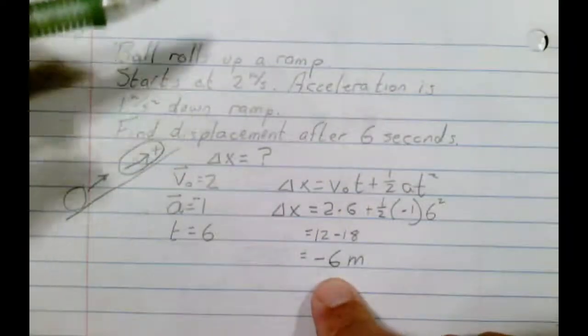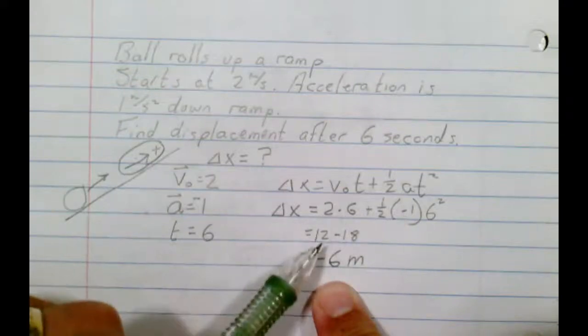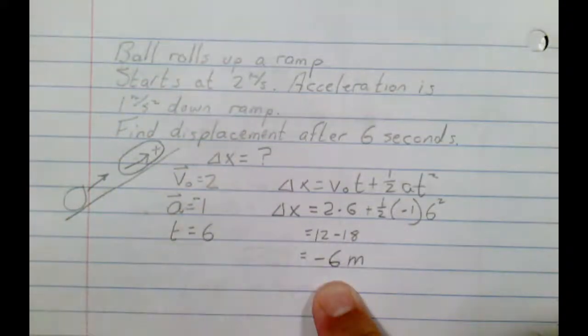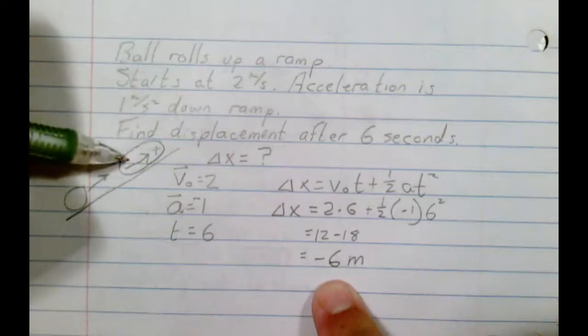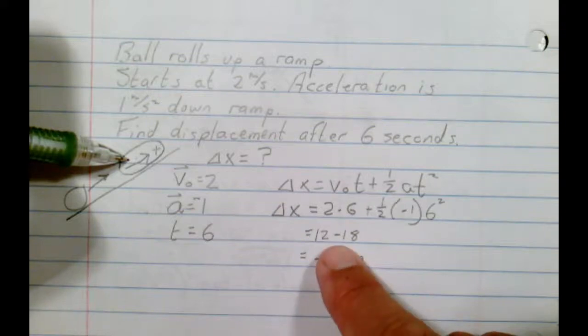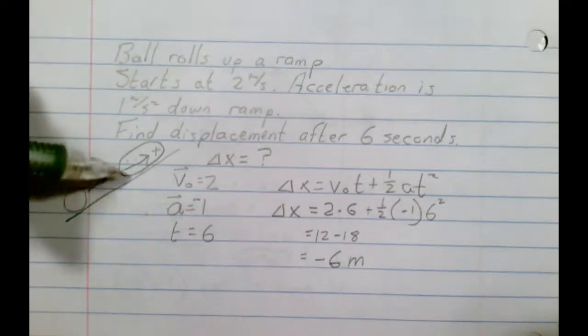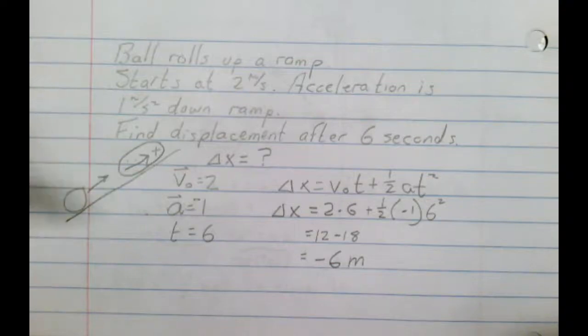Notice, if we had plugged in 1 instead of negative 1, we would have gotten 12 plus 18, which is 30. So in other words, this frame of reference doesn't just give you the right number, it gives you the right answer. You would have gotten positive 30. That would mean the ball is zooming up the ramp. Without a frame of reference, picking a positive direction, everything will fall apart.